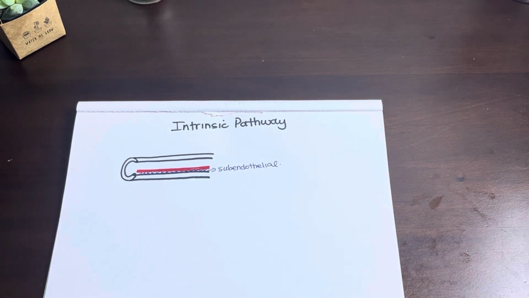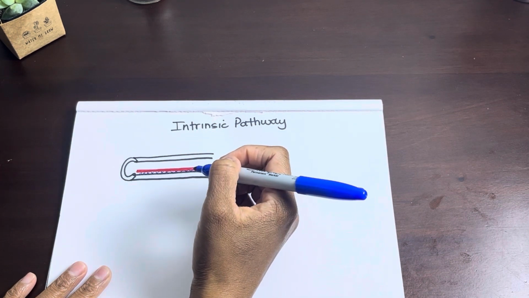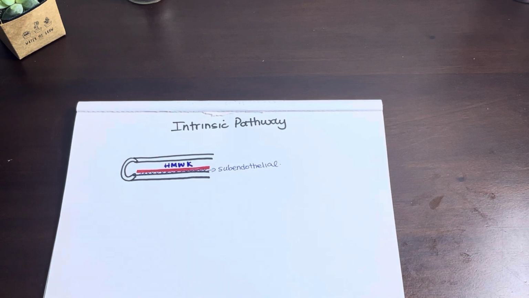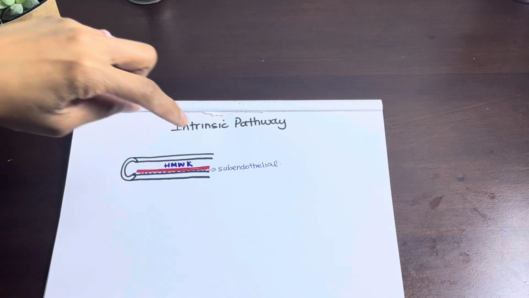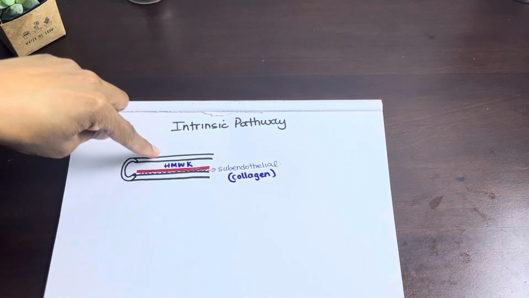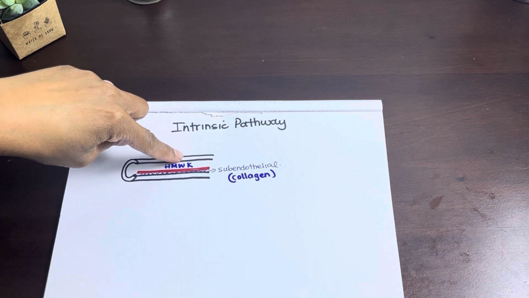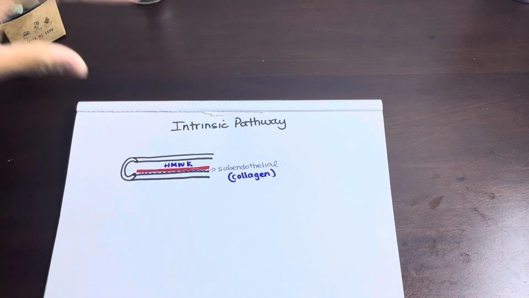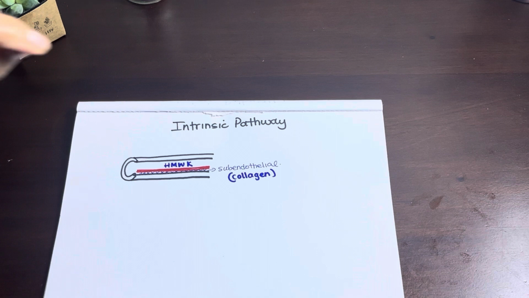And then in the blood, we have what is called high molecular weight kininogens. So we're going to do high molecular weight kininogens, HMWK. And those are found in the blood. So it's kind of the same situation. The collagen in the subendothelial cells, I'm going to put collagen right here, never makes contact with the high molecular weight kininogens. Now, if there is damage to the vascular wall sufficient that the collagen is now exposed to blood and makes contact with this high molecular weight kininogens, we get activation of the intrinsic pathway.